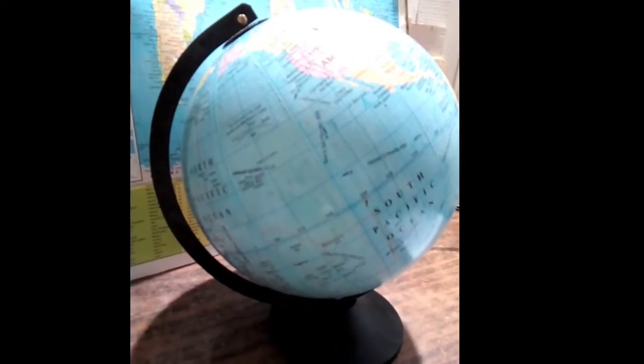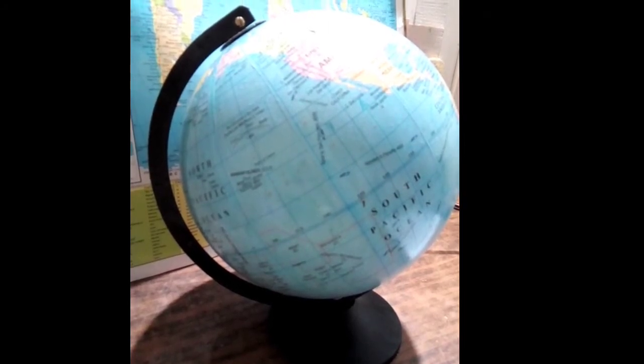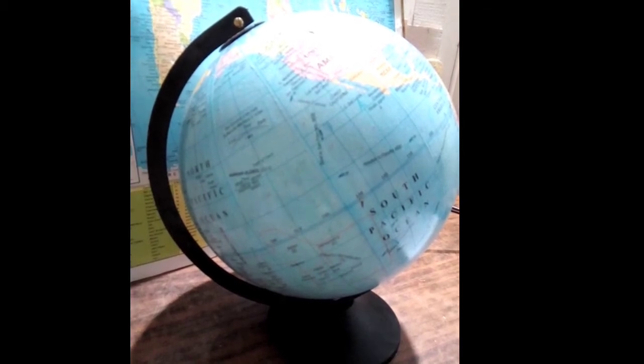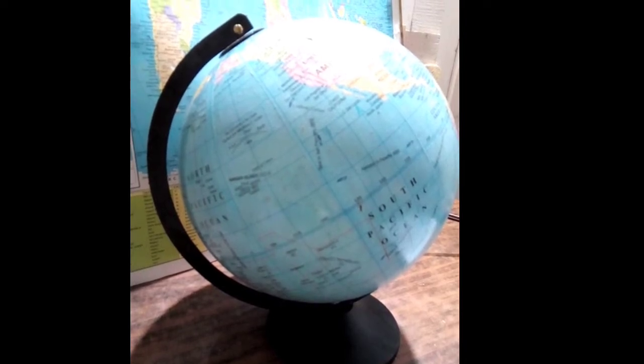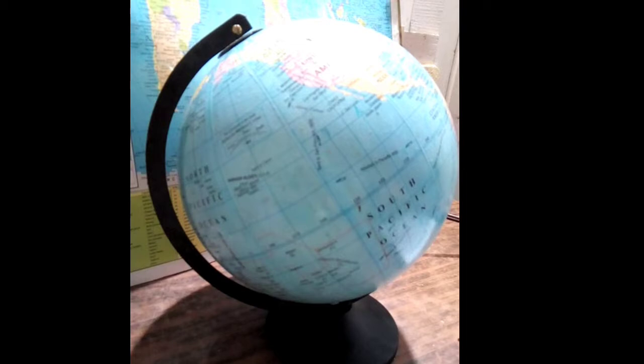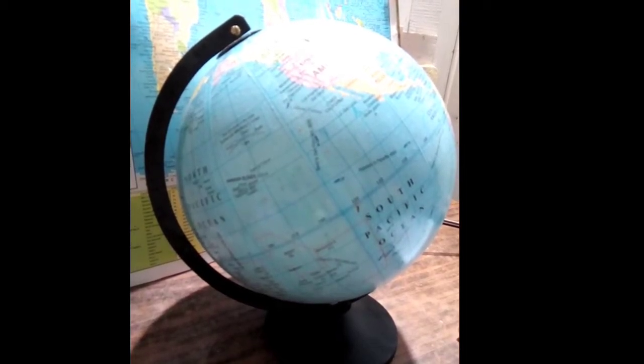A globe gives us an idea how the earth looks like, and it also helps us understand the rotation of the earth. However, it has some limitations too.